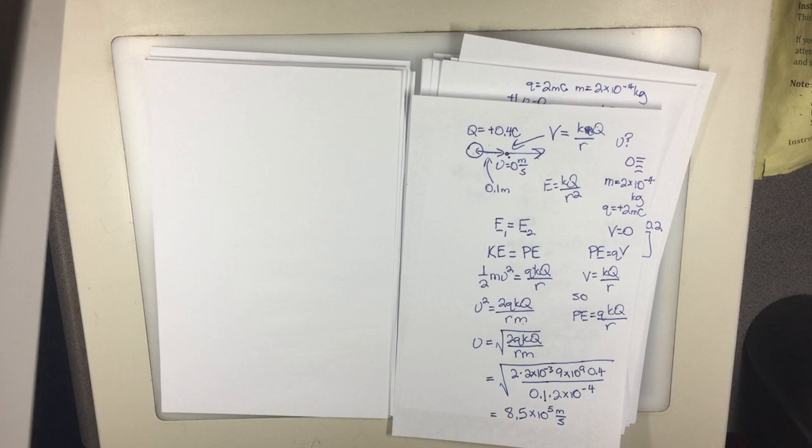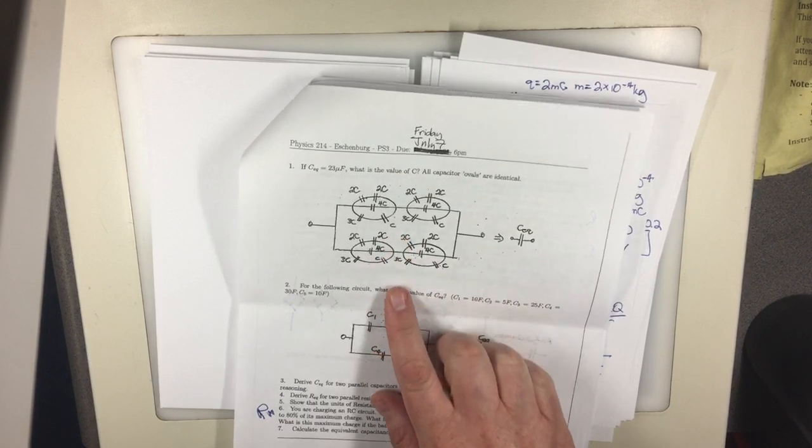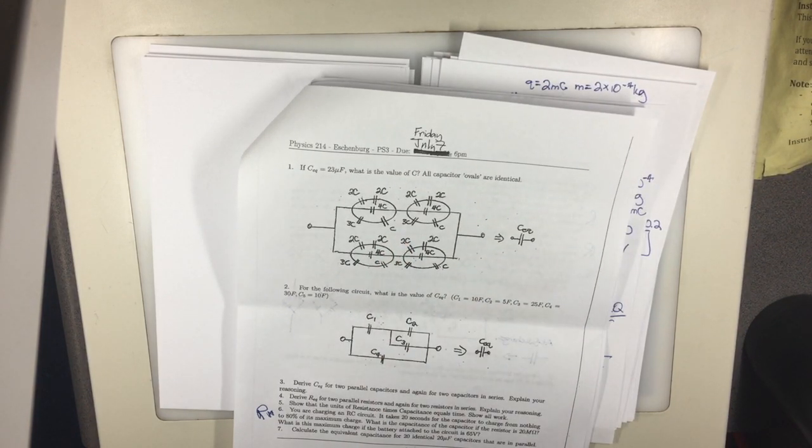I will say this. I made this problem. I'm very proud of this problem. Problems that I really like, if they're not on the test, I put them on the final. So I would definitely keep your eye on that one.